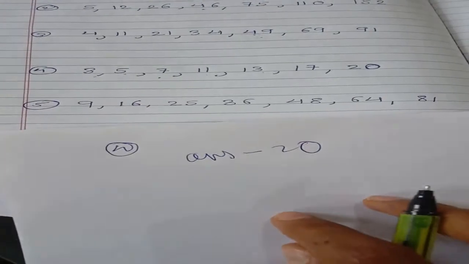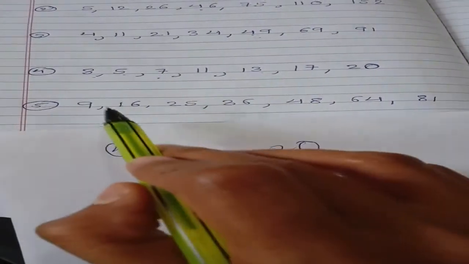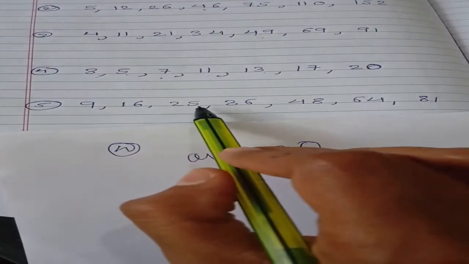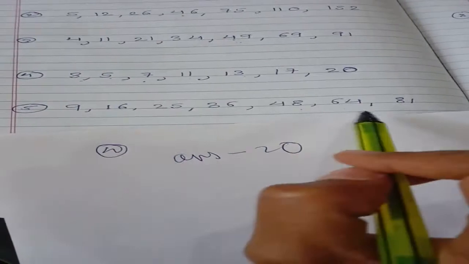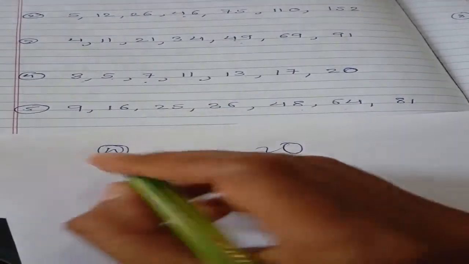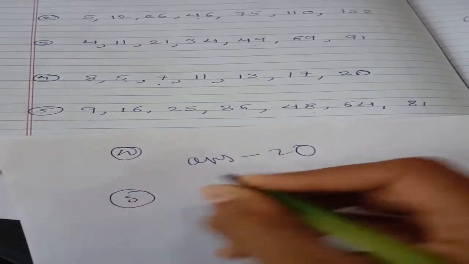20. Next one. So the given numbers are 9, 16, 25, 36, 48, 64, 81. If you observe, 9 is nothing but 3 squared.